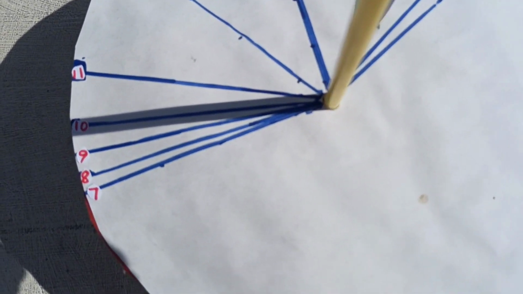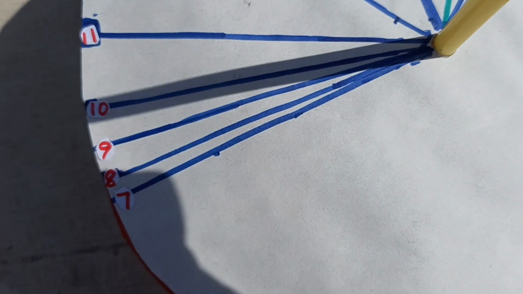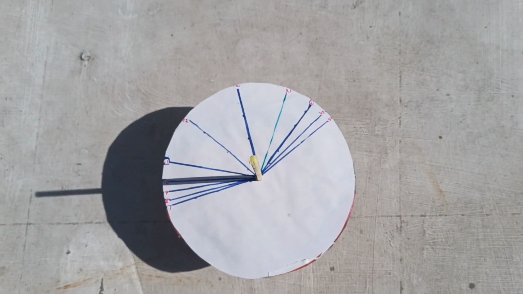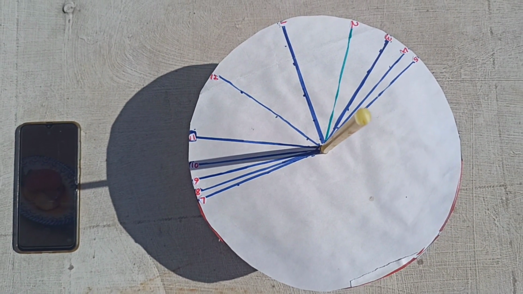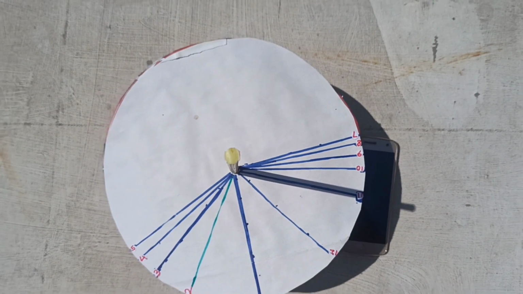Now it's 10. Can you see the time on the mobile? Isn't it 10? Oh my god, it's becoming hotter and hotter. It's 11 now.